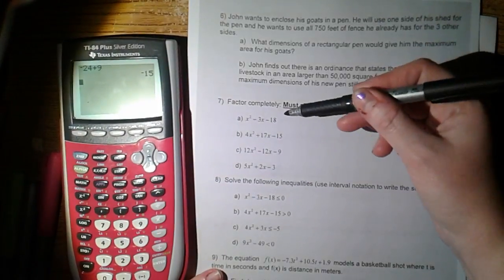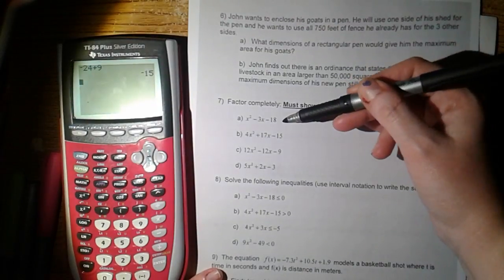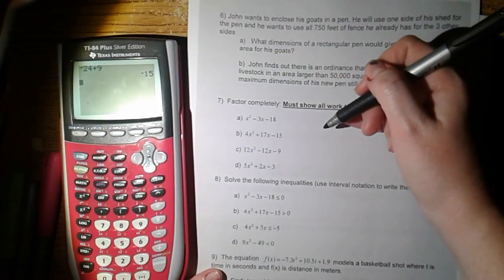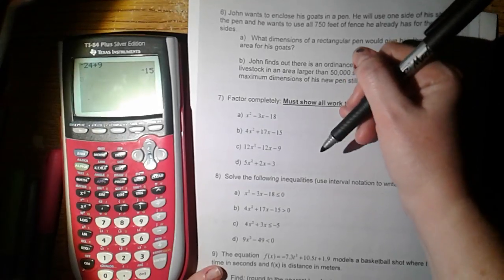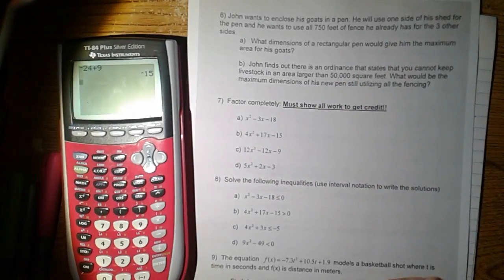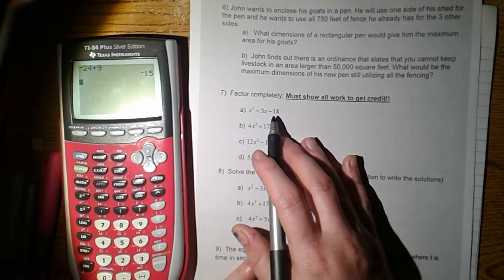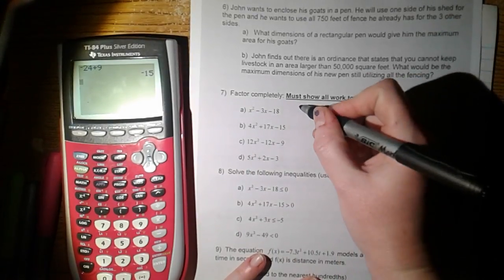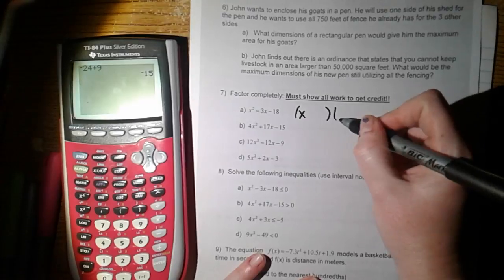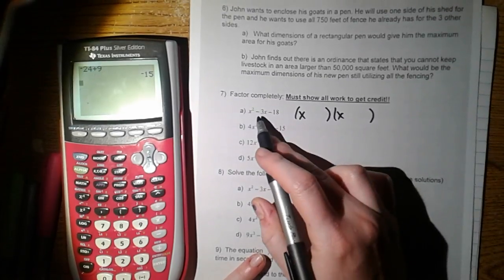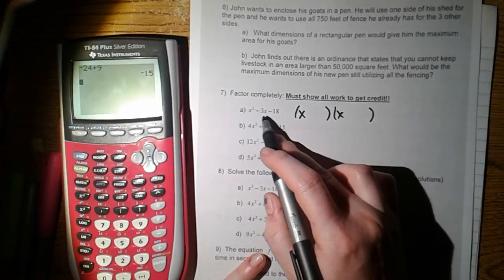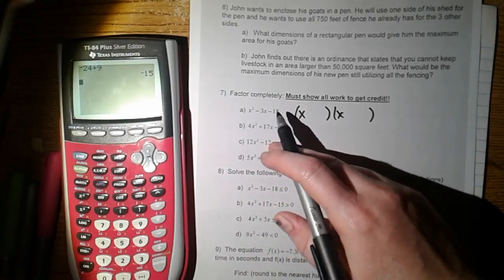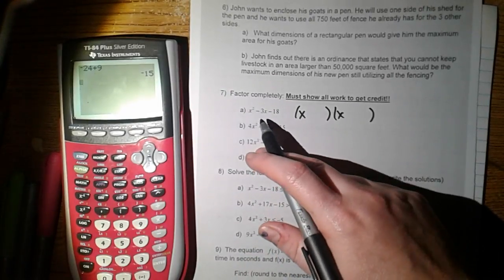Okay, so factoring completely. This is where you either use your AC method, you can kind of eyeball it, or you're going to use that quadratic equation. So for this one, we got 2 x's. Something's going to be a minus, because something times something's got to equal 18 and add up to negative 3.